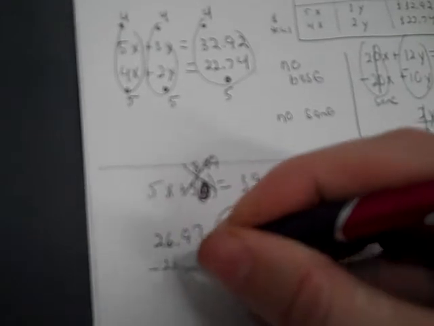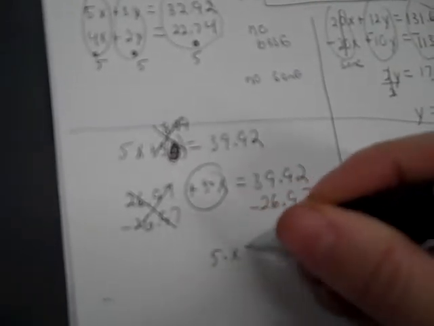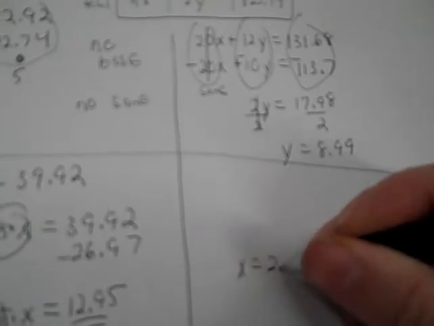And then I dot my 5. I'm going to subtract the 26.97 from both sides. And 5 dot x equals, so 39.92 plus negative 26.97 is 12.95. And then I'm going to divide by 5. 12.95 divided by 5 is 2.59. So x equals 2.59.